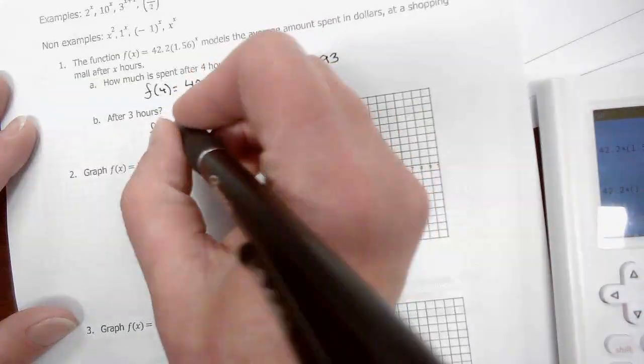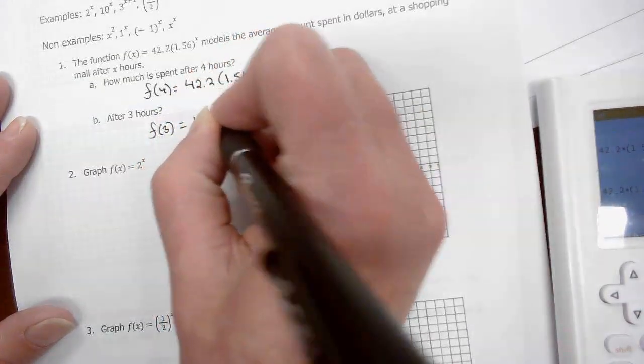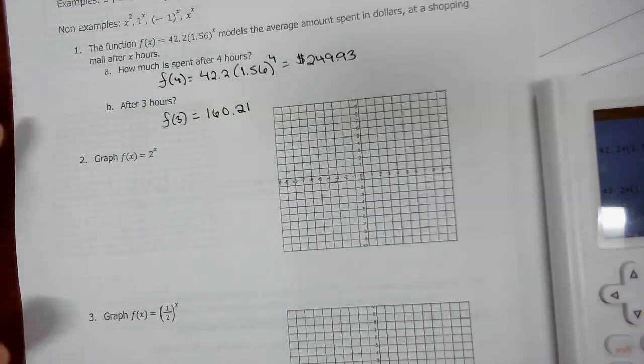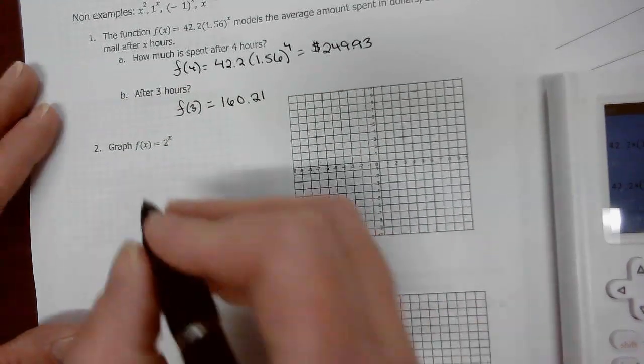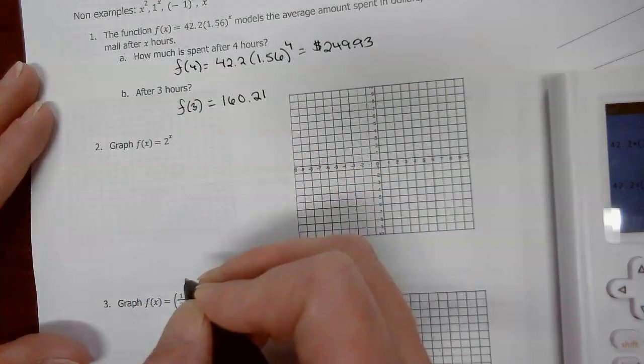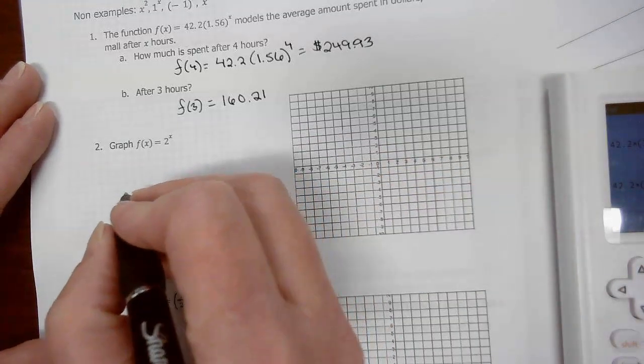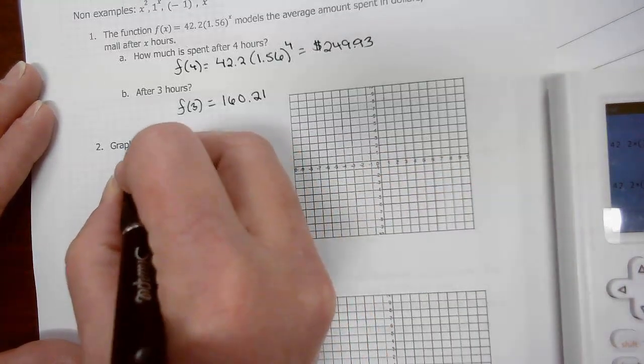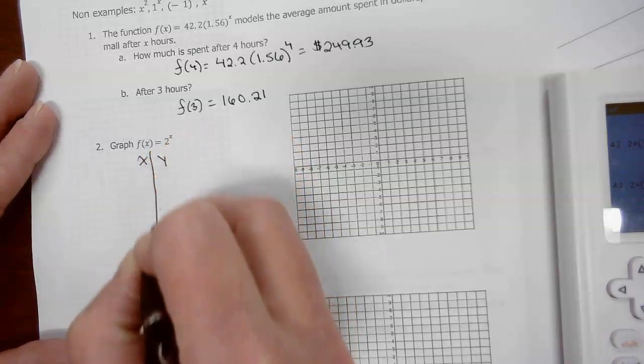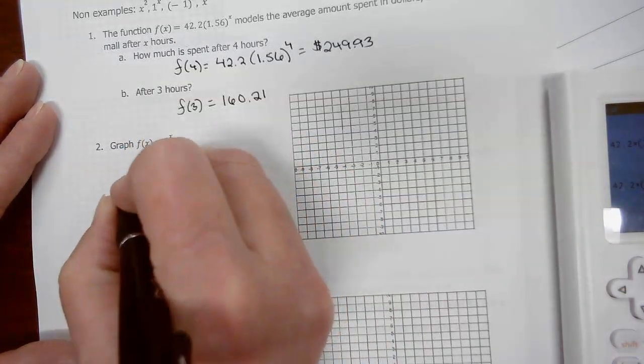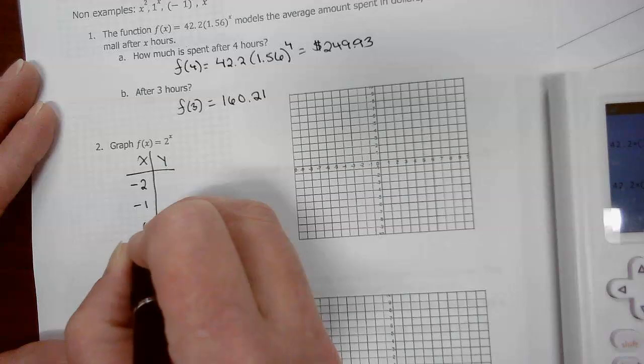Or you could put it into the grapher and make a table, which is what we're going to do. Actually, I'm going to do it by hand first, and then we're going to look at the calculator too, but we're going to be graphing these functions and looking at the way they behave. So I'm going to make a table. Let's just go from -2 to 2.